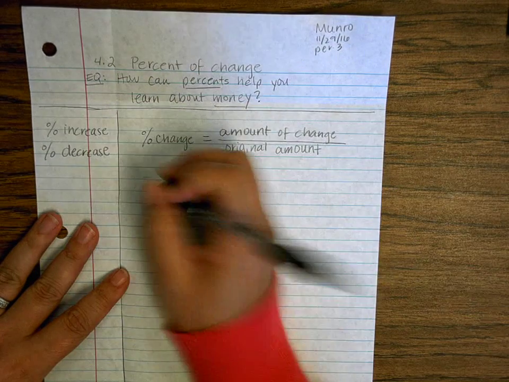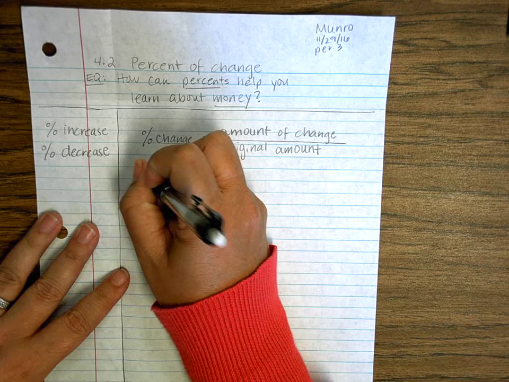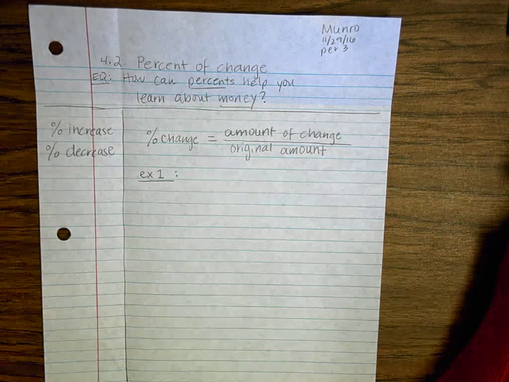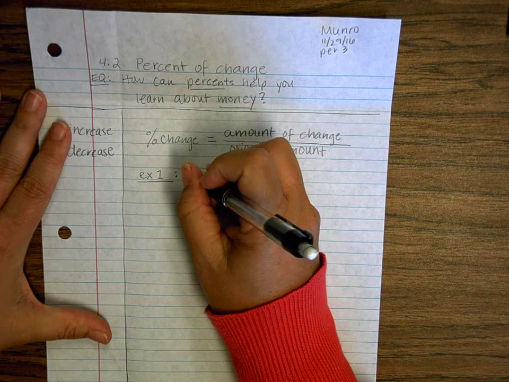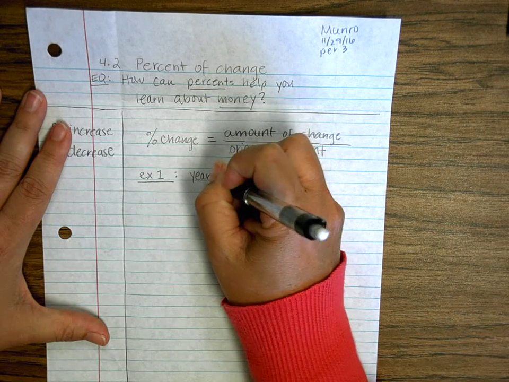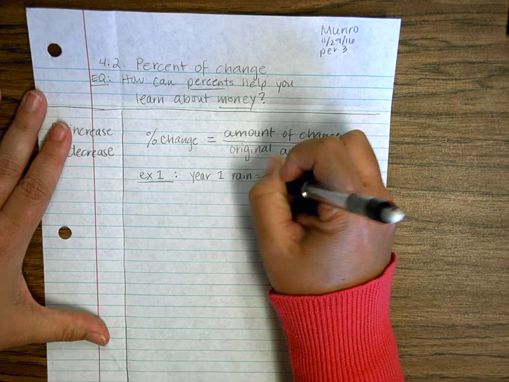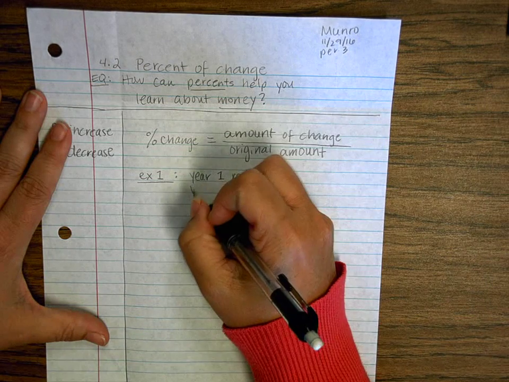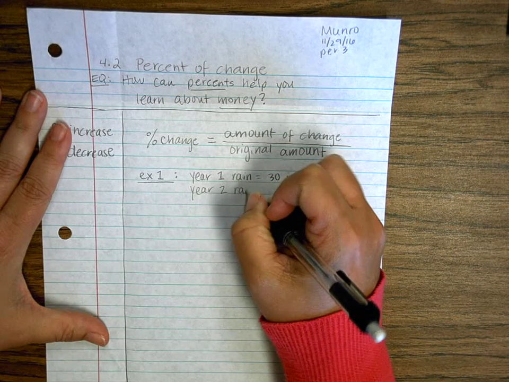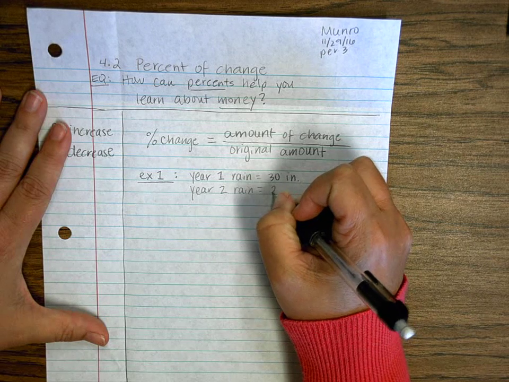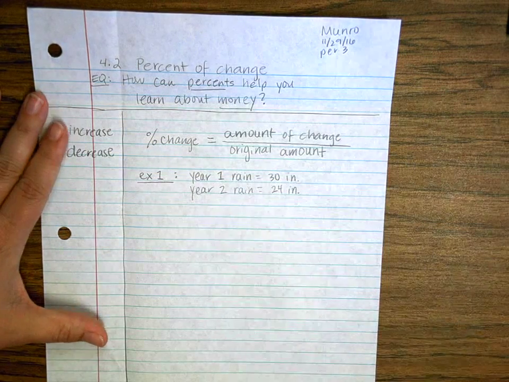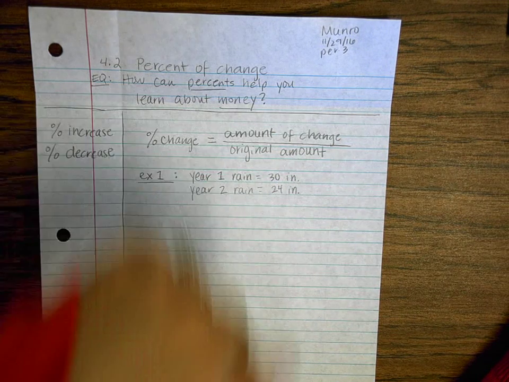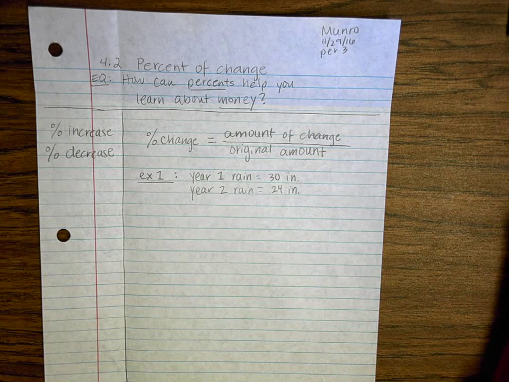So let's just go right into an example so this makes a little more sense to you guys. Okay, so let's say it rained one year. So we'll do year 1, rain equals 30 inches. And then let's say the next year, so year 2, the rain was 24 inches. Is our percent going to go up or down? Down, right? The number's less. So that's pretty obvious. So let's plug this into the formula.